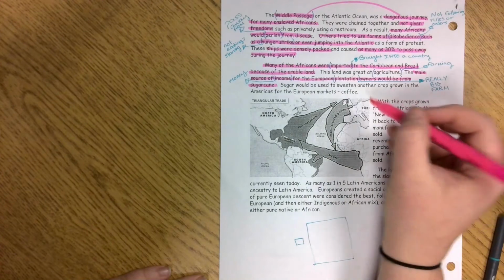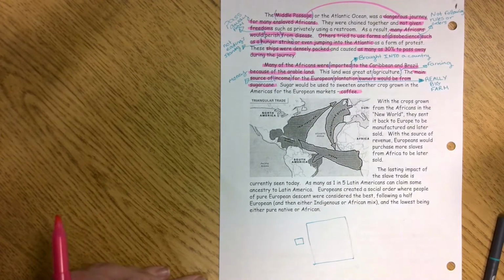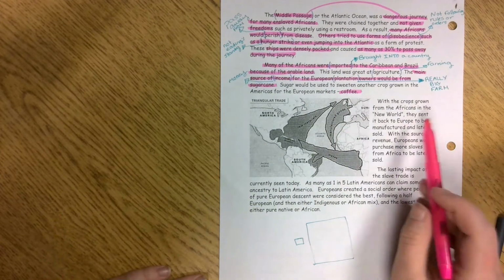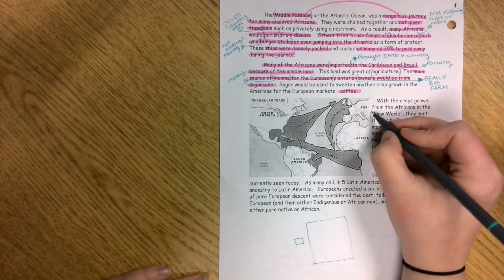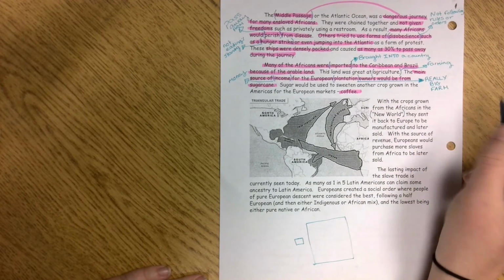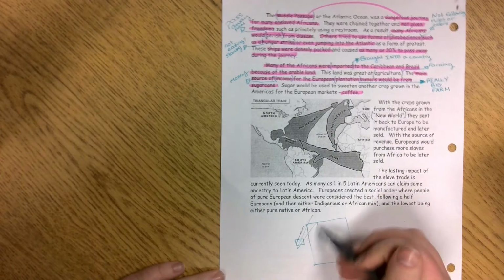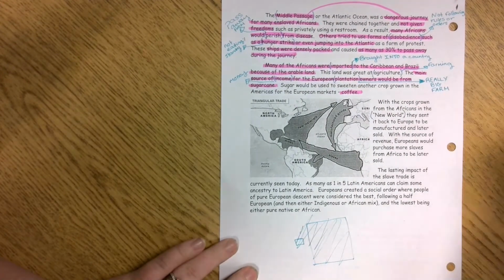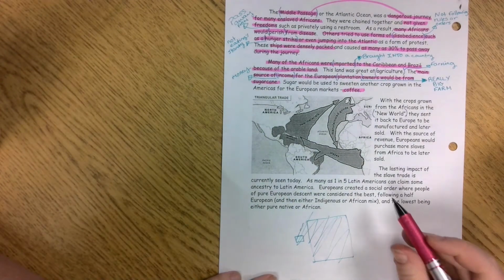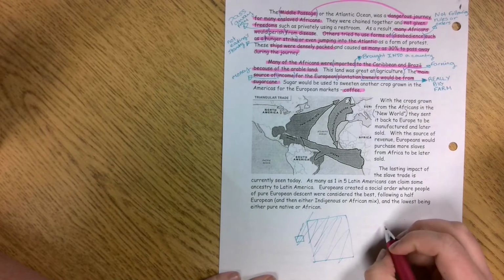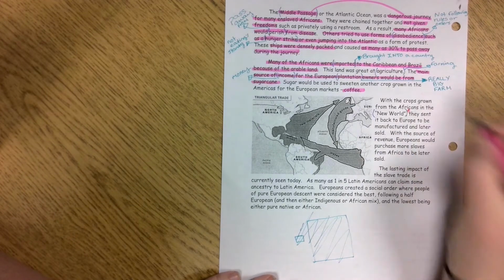Okay. I'm just going to highlight the word coffee. With the crops grown from the Africans in the New World. Okay, pause, because we need to clarify this. Pretend I didn't draw this down here. Let me even get a different color pen so that we know this is super important. Sorry if my voice got a little bit low there. I just got a new color pen. So let me put a little star right there so you know to look somewhere else.